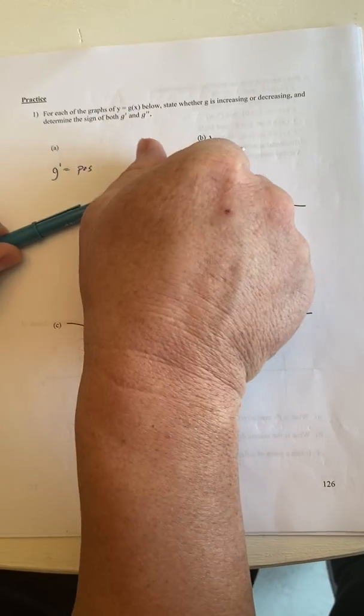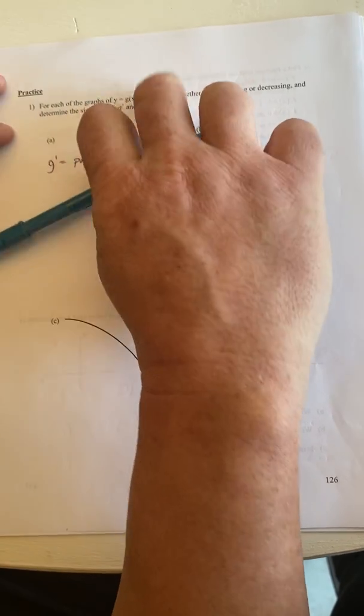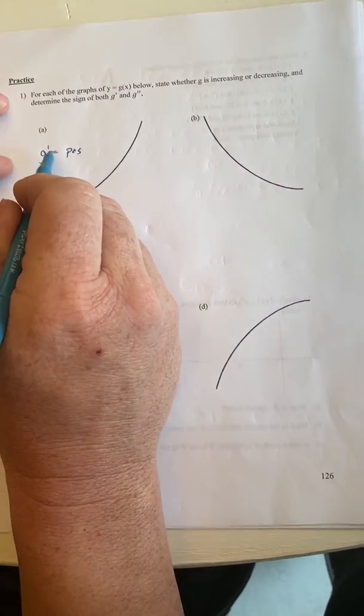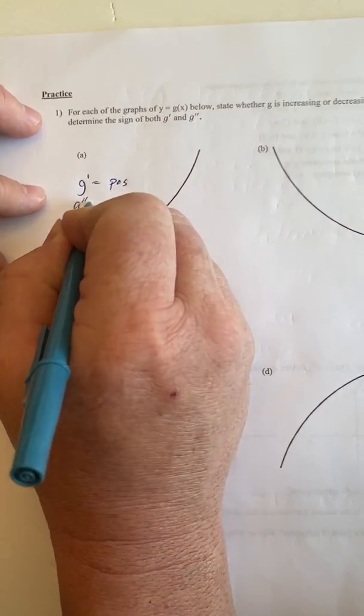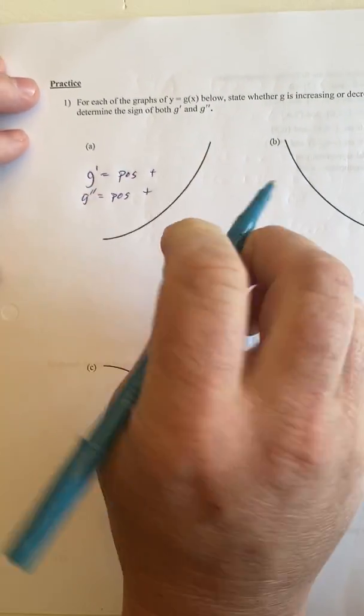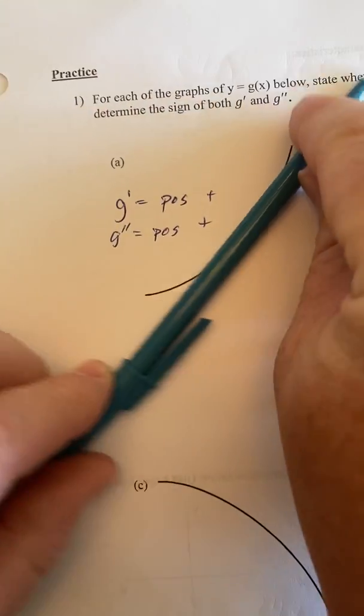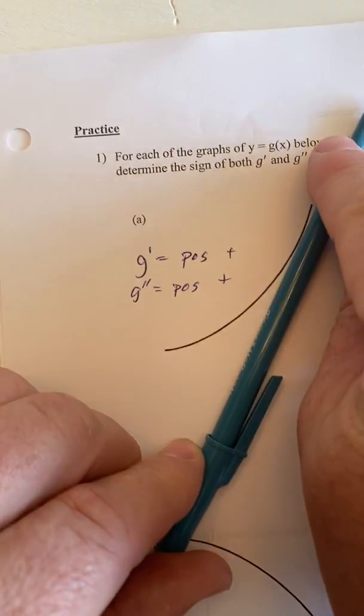As I move to the right, my x values to the right, I'm getting more and more positive. And for that reason, my first derivative is changing positively, so my second derivative will be positive as well. So positive, positive. Again, the second derivative is positive because my slope is increasing. I'm going from positive to more positive.